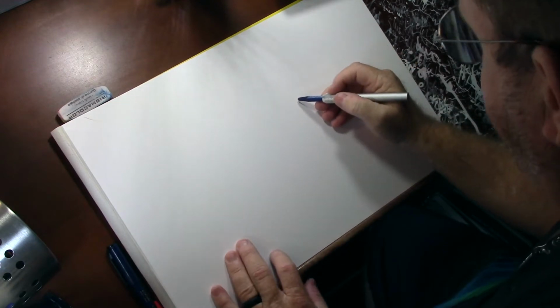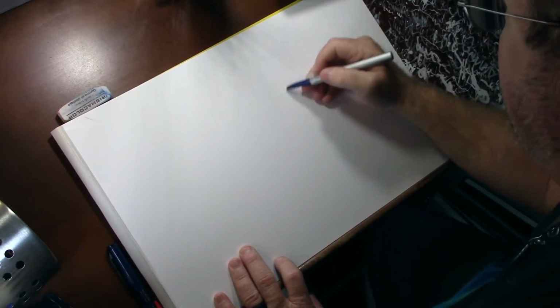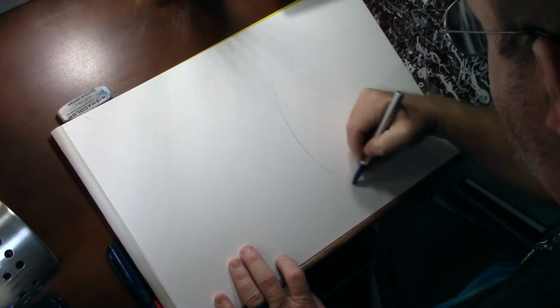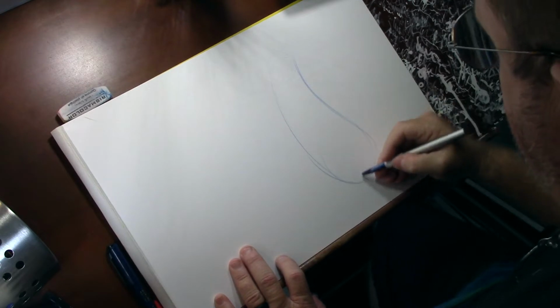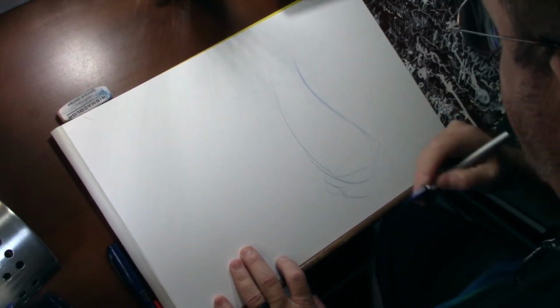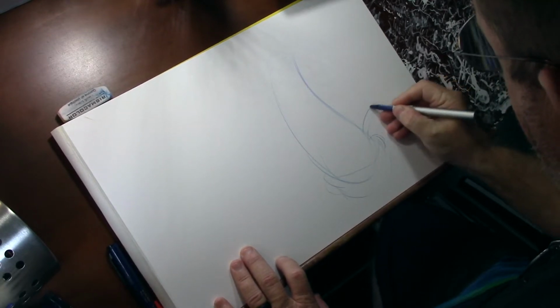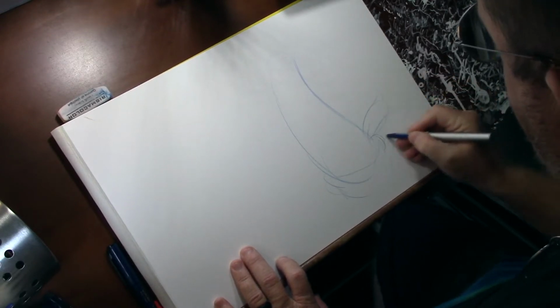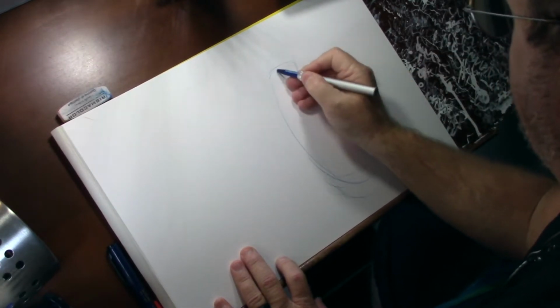So, I'm just going to do a few faces for you guys, cartoon faces, utilizing simple shapes to start. It doesn't take a lot, whenever you start getting into this, to really get a handle and understanding on what shapes work for different types of characters.